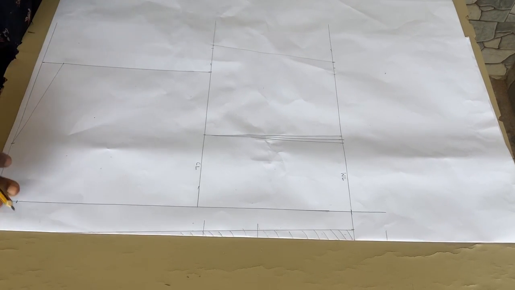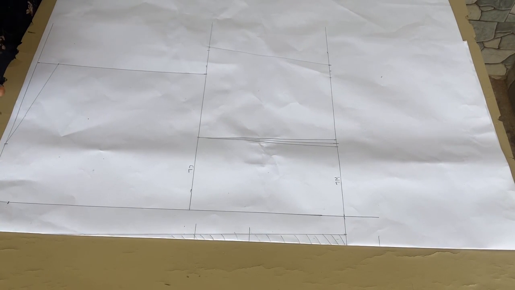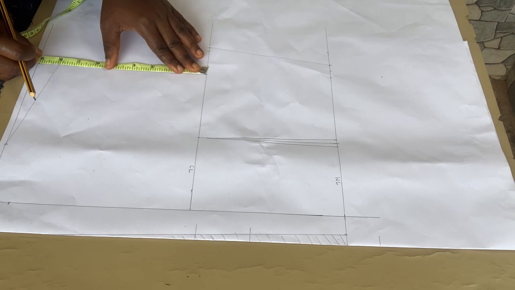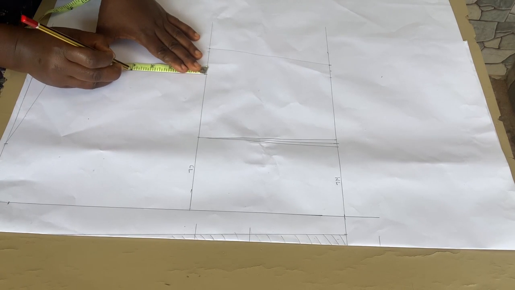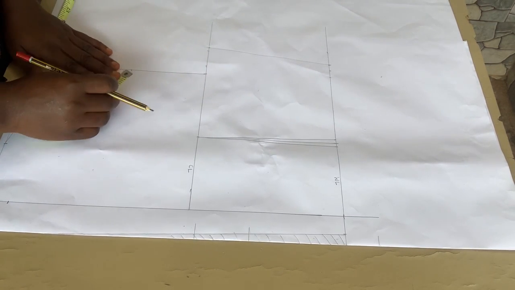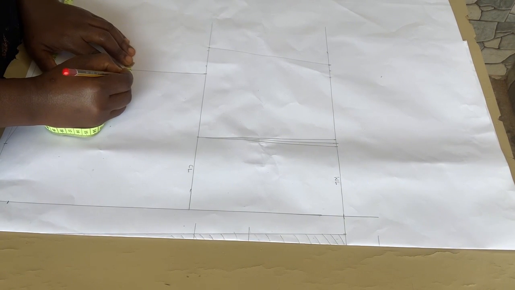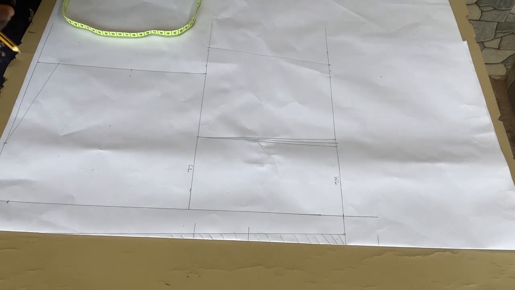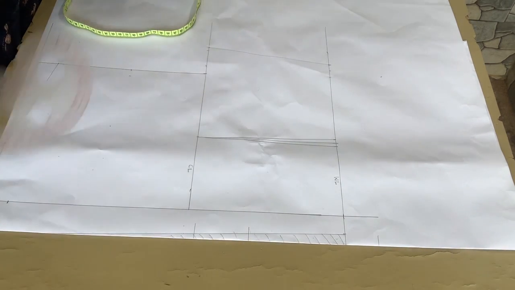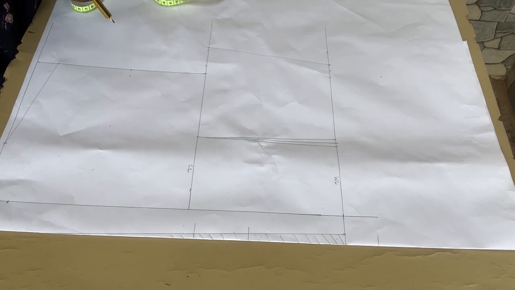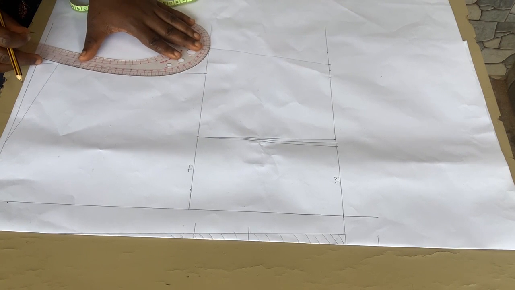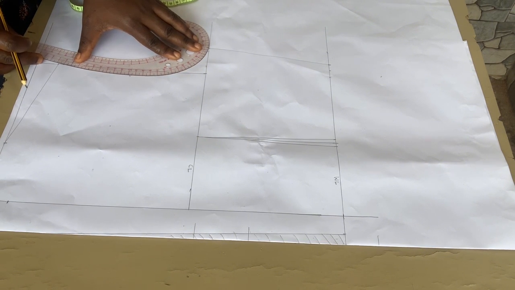Okay, so after connecting the line, the next thing I'm going to do now is to measure what I have here, which is 8 inches. Divided by 2 is 4. From that 4 inches, go in by 0.5 inch. Okay, then I'm going to use my curve now to connect all the lines together like this.